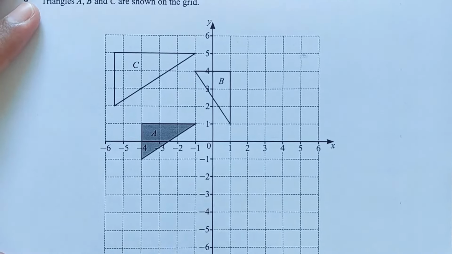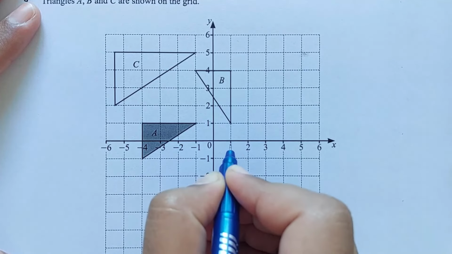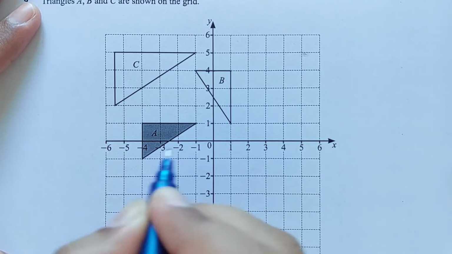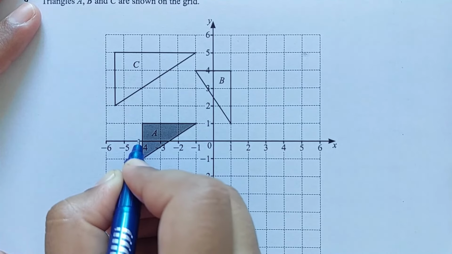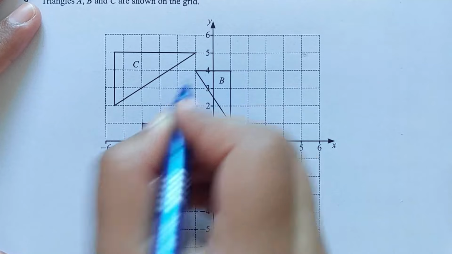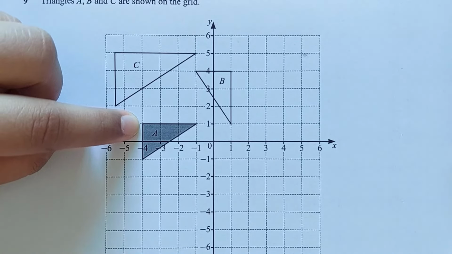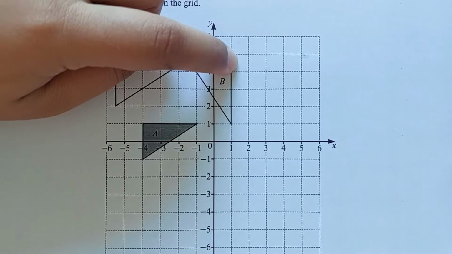Because as you can see, the coordinate minus 1, 1 changes to 1, 1. The coordinate minus 1, minus 4 changes to minus 1 and positive 4. And this coordinate minus 4, 1 changes to 1, 4.